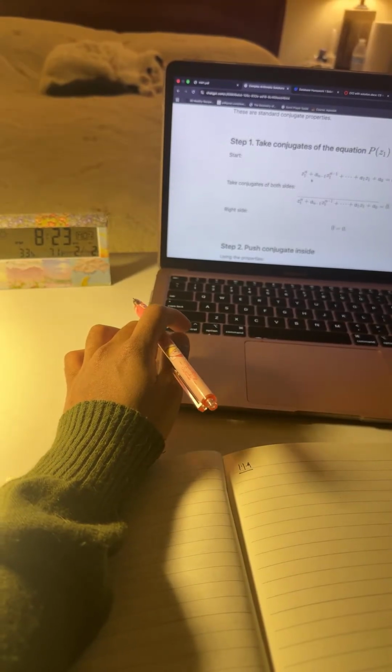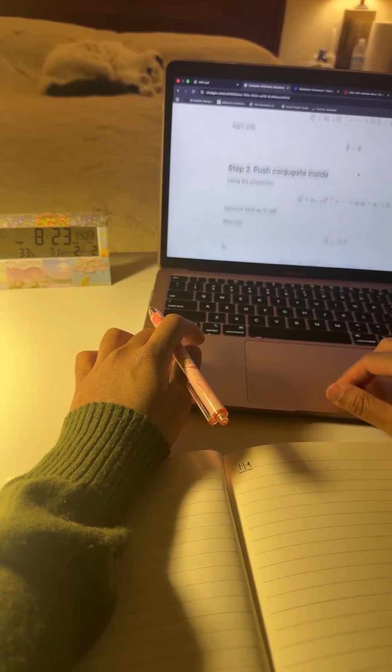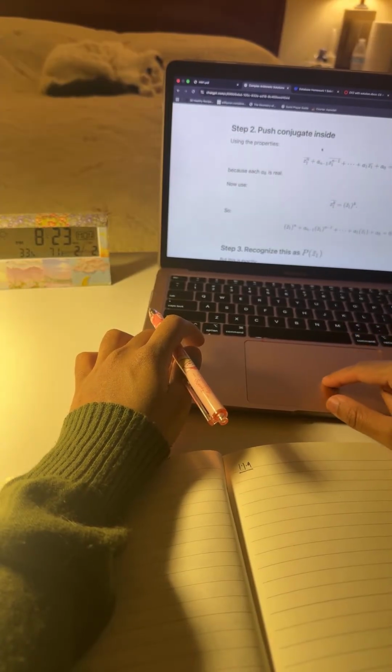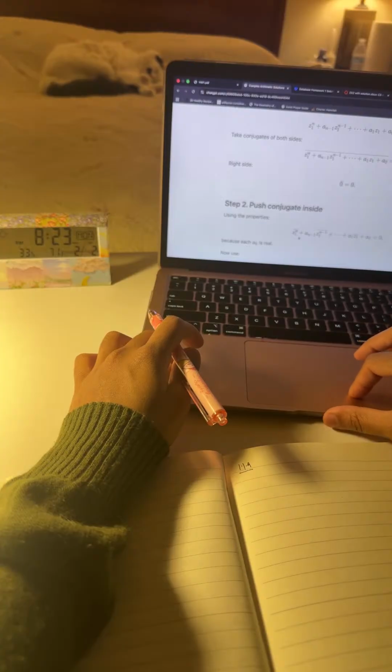So to start, we take the conjugate of both sides. So the right side is 0 equals 0. Push the conjugate inside using the properties: Z1 to the N conjugate plus A N minus 1.